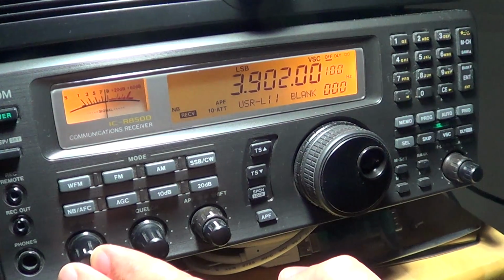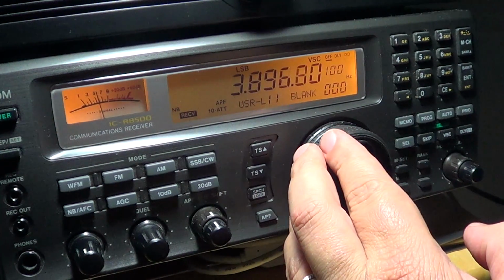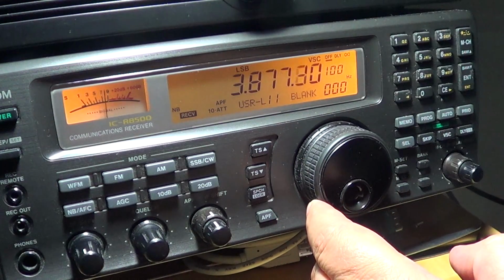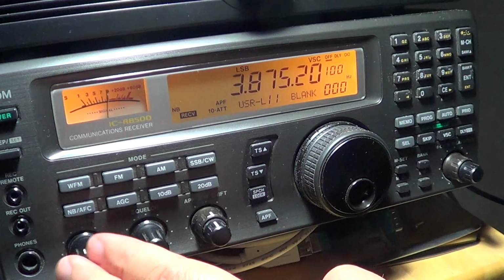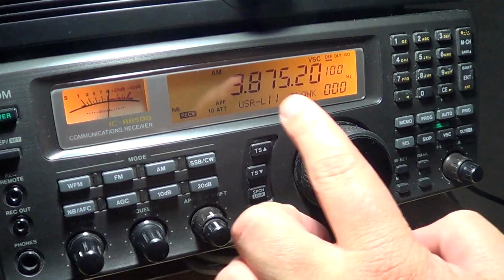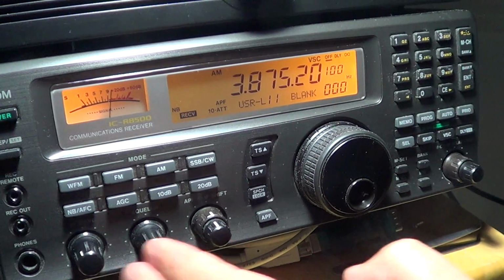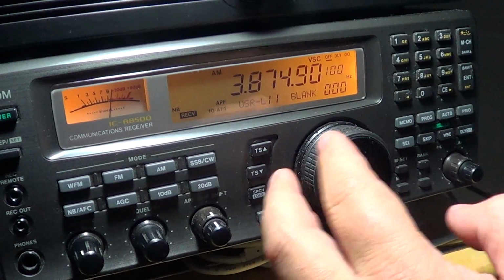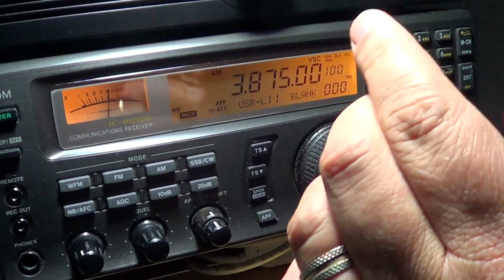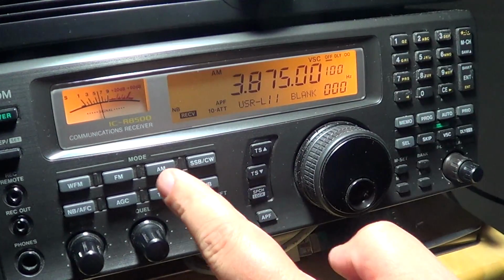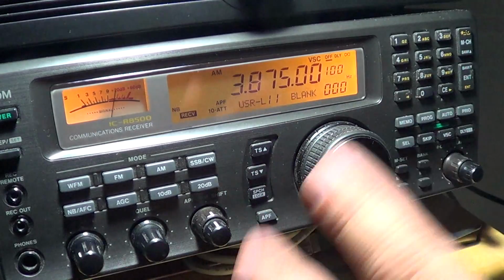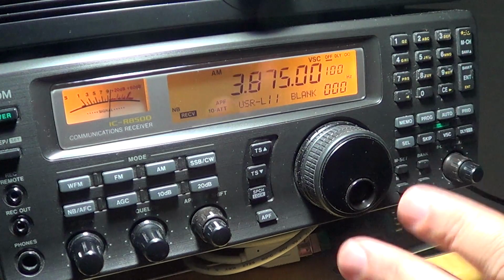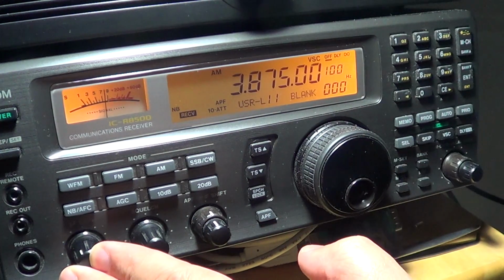So let's continue. 80-meter amateur radio band. A little part of the band from about 3865 to 3885, I would say. The good thing about it is it's got lots of AMers. What are AMers? AM radio operators that enjoy using the AM mode. And so in the 80-meter band, 3865 to 3885, that's about where you'll see AM band users.